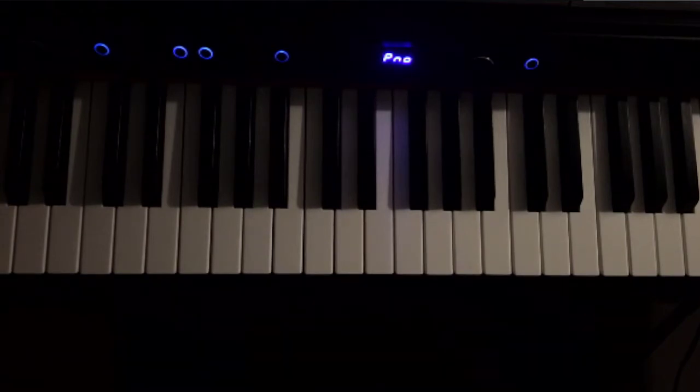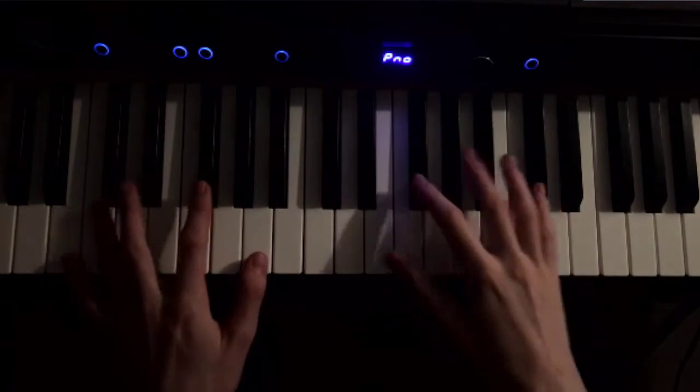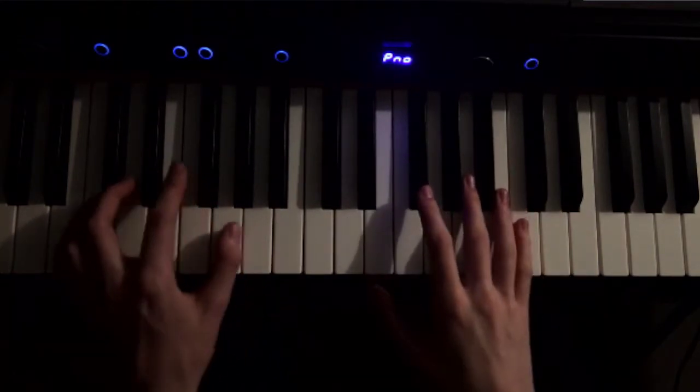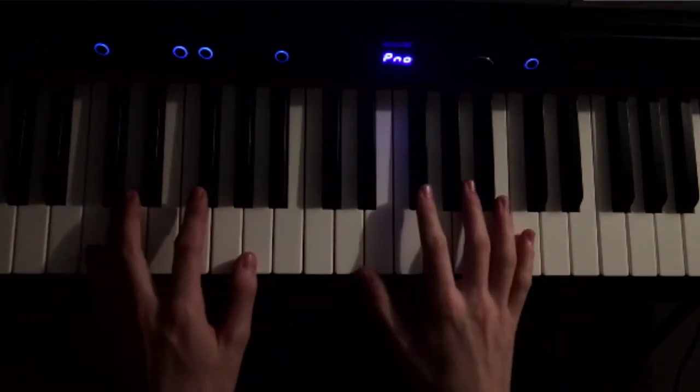Anyways, today we'll be discussing how to figure out what key your song is in. Let's imagine that you've written a song, a 4-chord loop, and it goes like this.